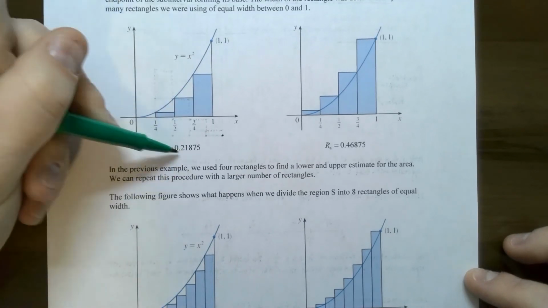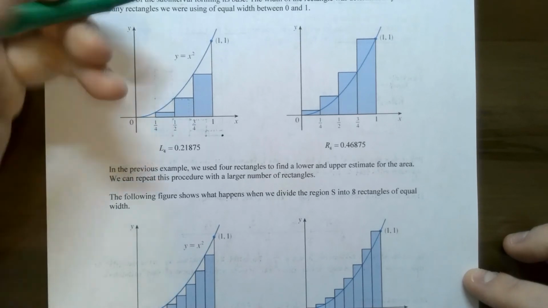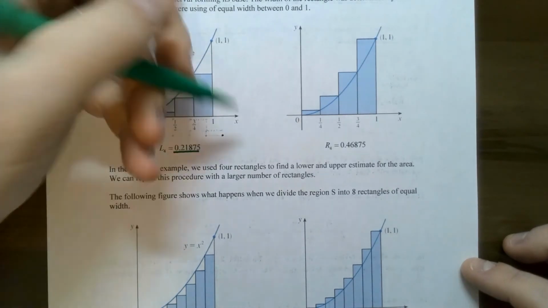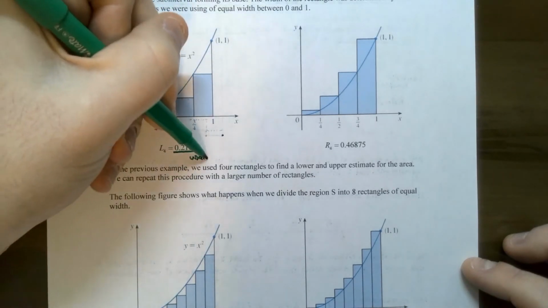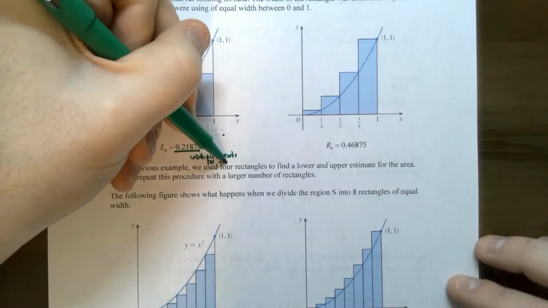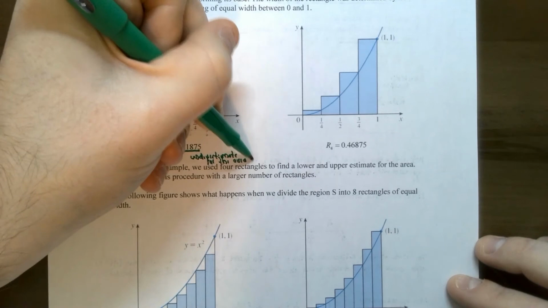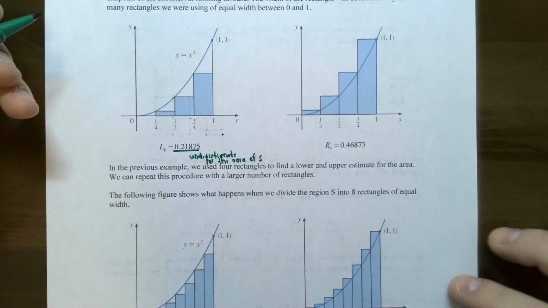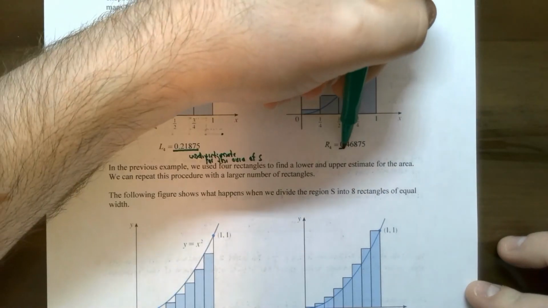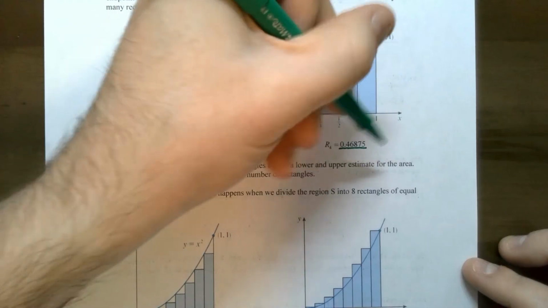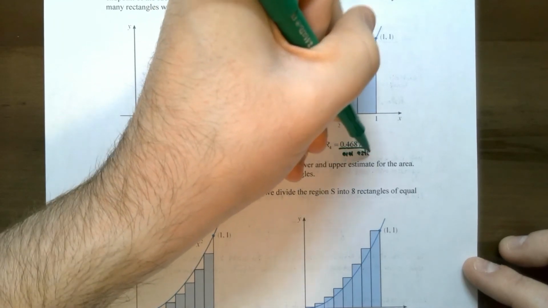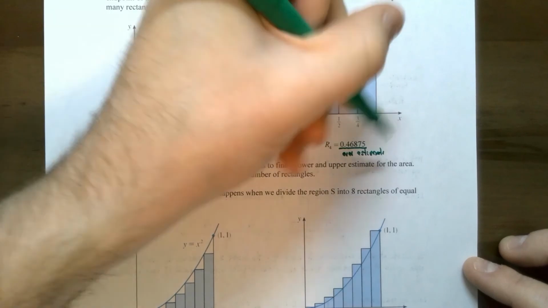Its approximation using 4 rectangles of equal width was 0.21875, and that's an underestimate for the area S. And then we also found the R sub 4 was an overestimate, 0.46875, for the area S.